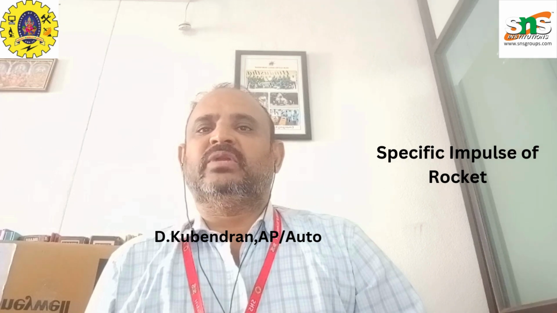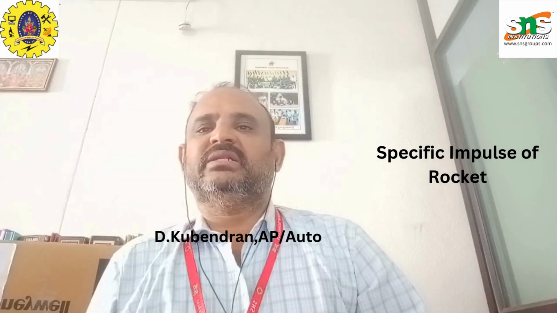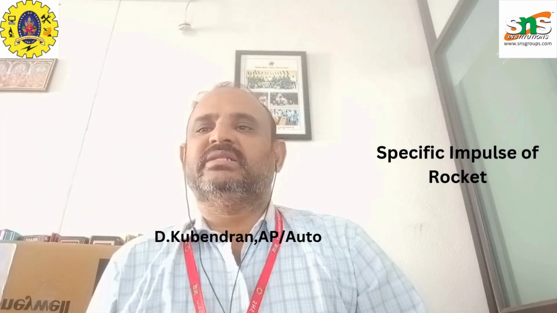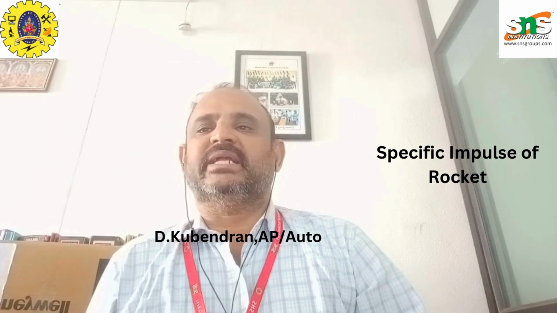The apparent unit of specific impulse is seconds, and the equation relating specific impulse to exhaust velocity is Ve equals g times Isp. g is the acceleration of gravity in metric units. g is close to 10 meters per second squared. So it is sufficient, when faced with the velocity quoted as specific impulse, to multiply by 10 to express it in terms of meters per second.